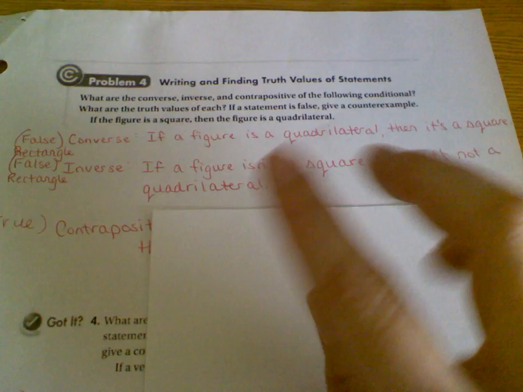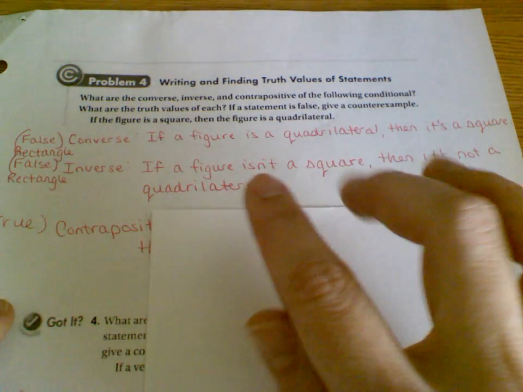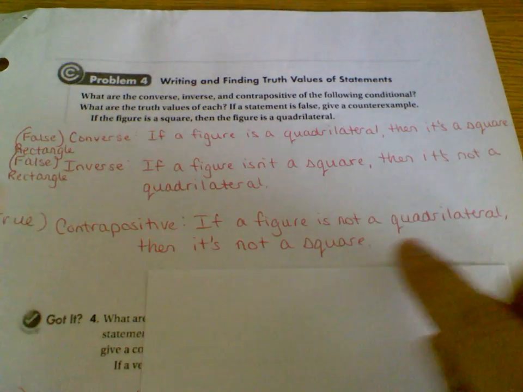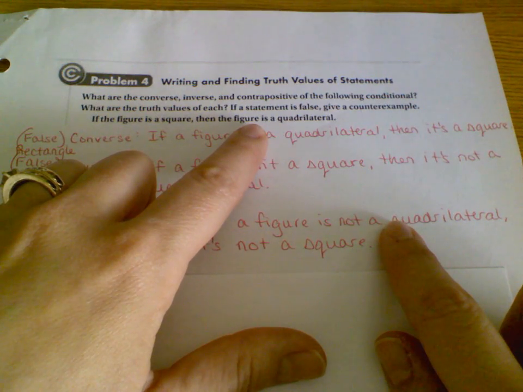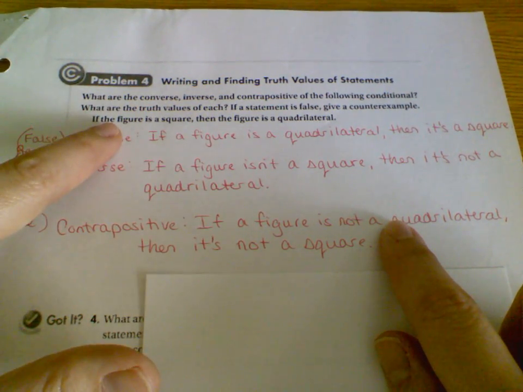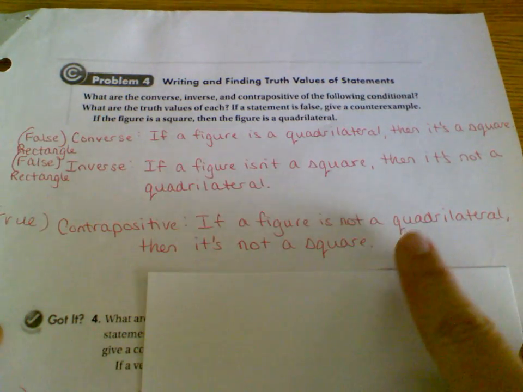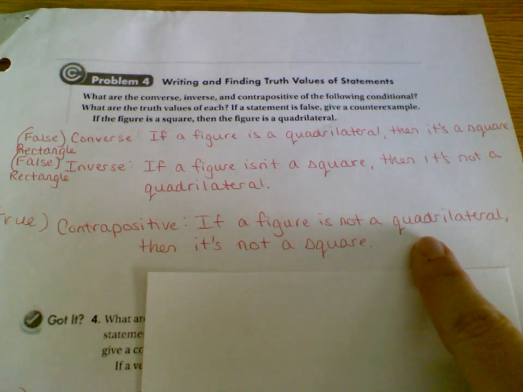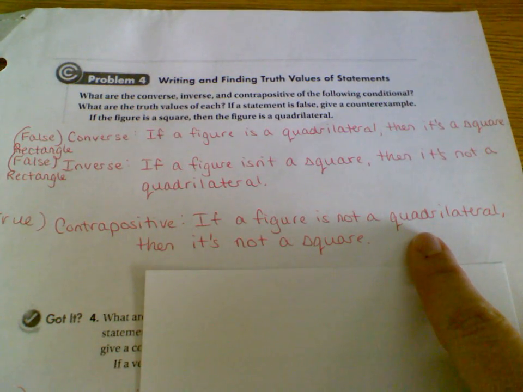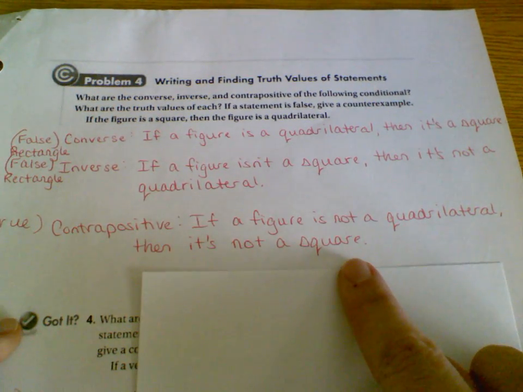Last, contrapositive, I'm going to switch and negate both. So that means if a figure is not a quadrilateral, then it's not a square. So then I could think through this. If it's not a quadrilateral, so maybe it's a five-sided figure, then it's not a square.